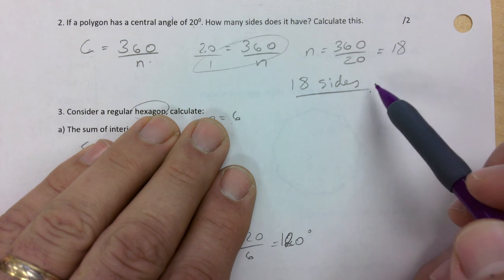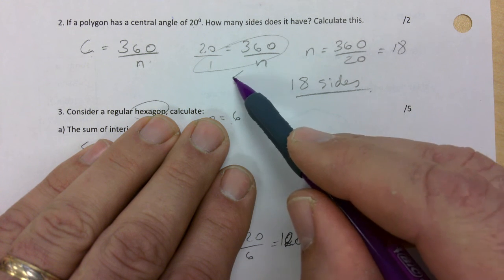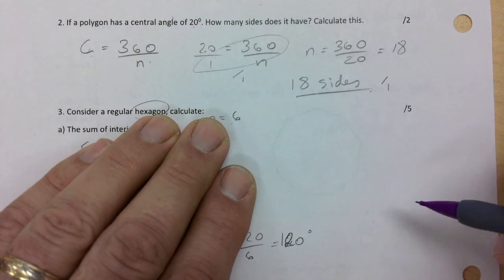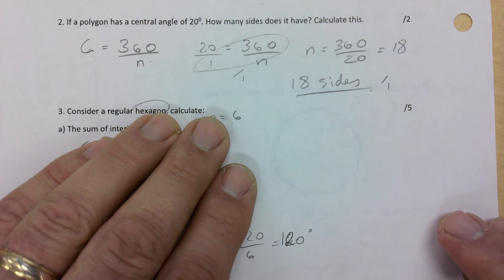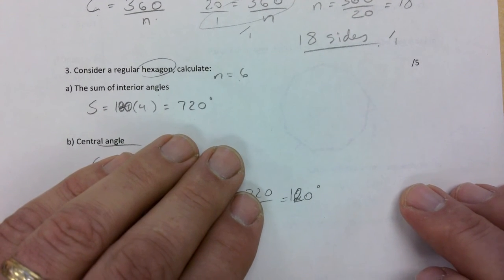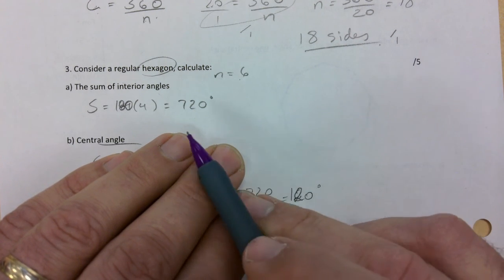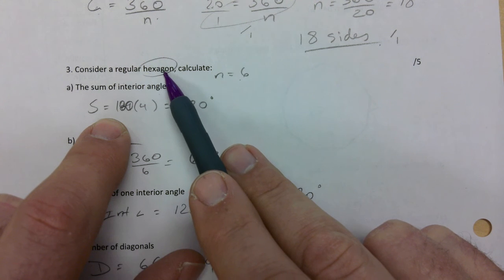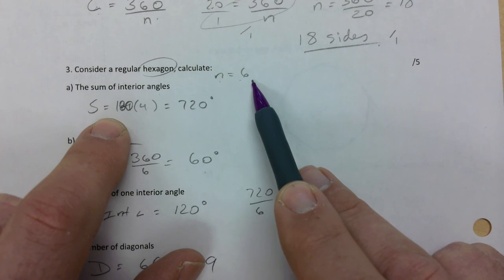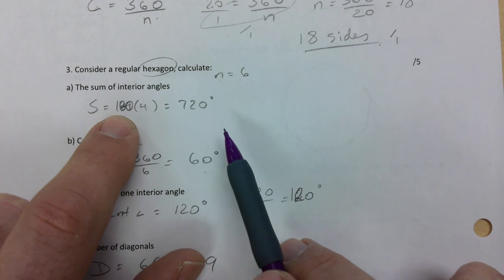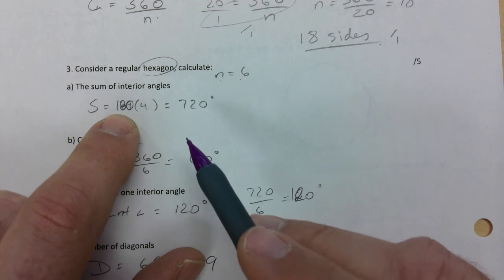Okay, so I'd give you 1 mark for setting it up here, and I would give you 1 mark for the correct final answer. Continue. This is going to be out of 5 marks, 1 mark each, right? We have a hexagon, so we know that n is equal to 6. Make sure you have those prefixes. It's also in your booklet, okay?